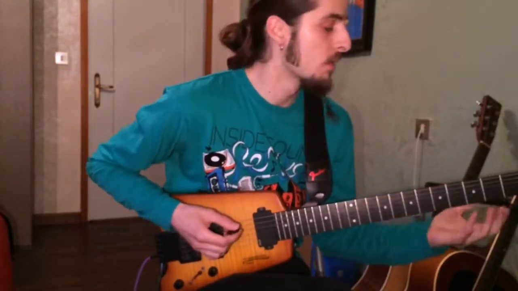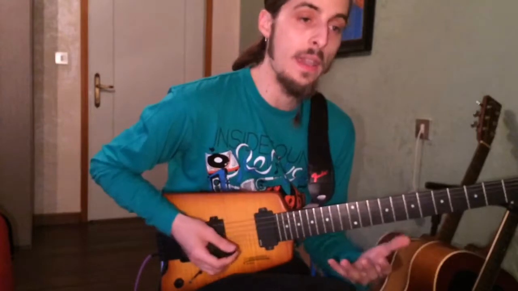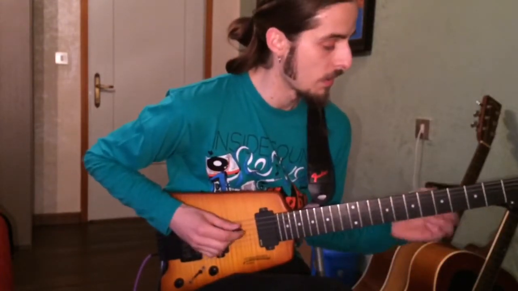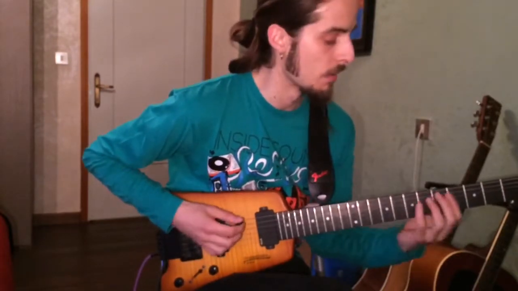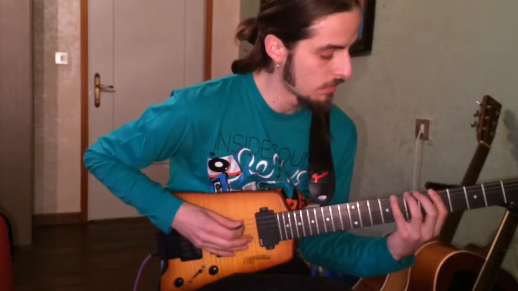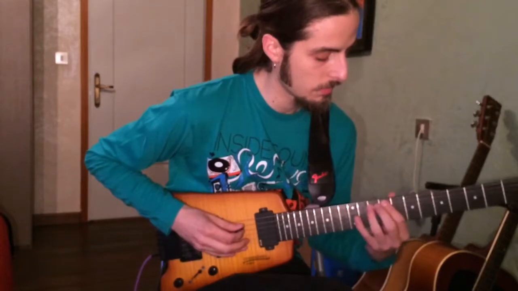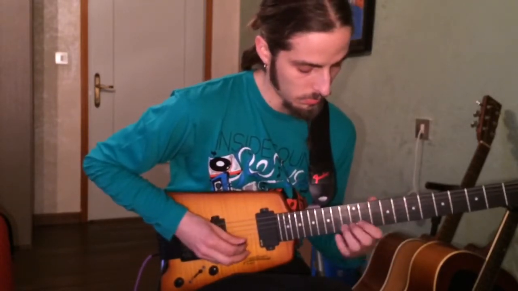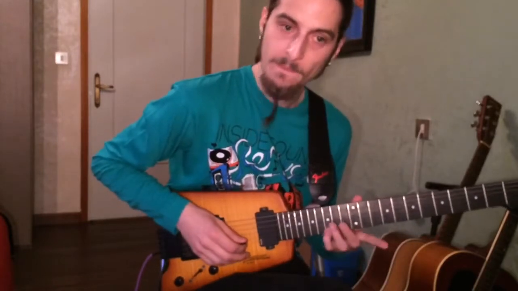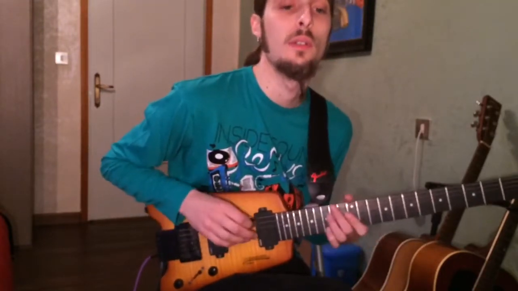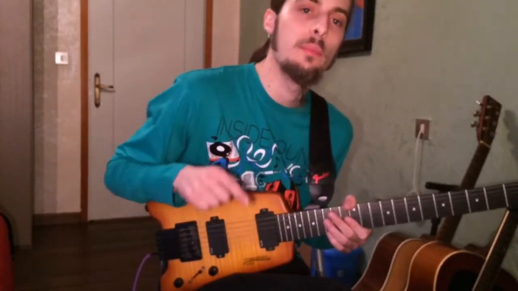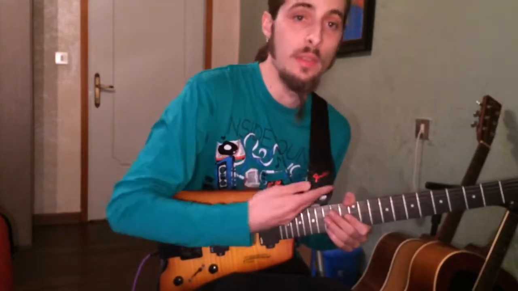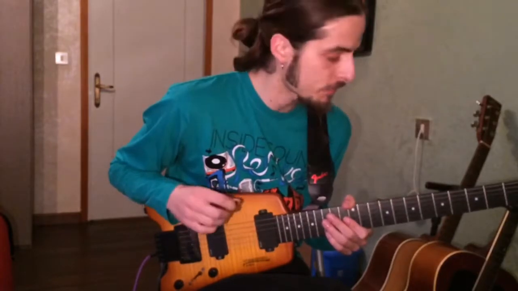We could see each and every position in this way. So we could start from the 5th fret E string and go 1, 2, 1, 2, 3, 1, 2, and so on and so forth. Maybe I'll put a link in the description where you can download a PDF with all this written down.